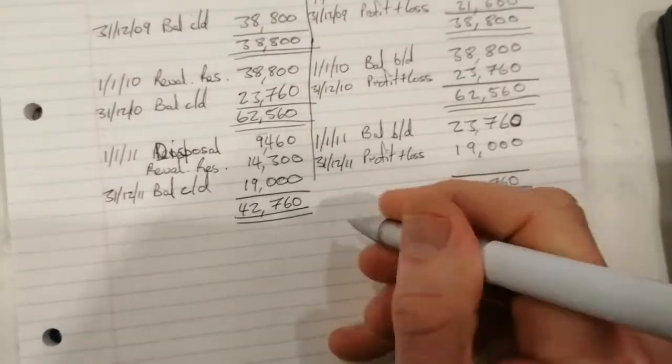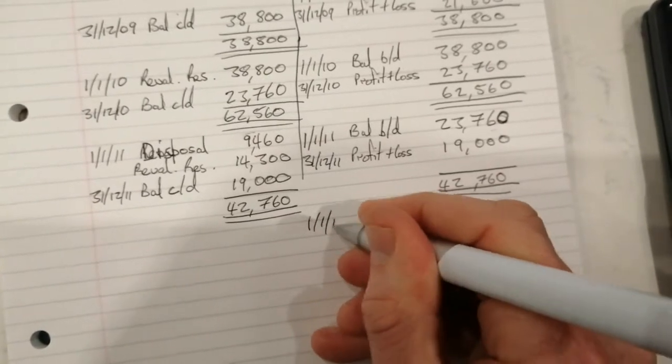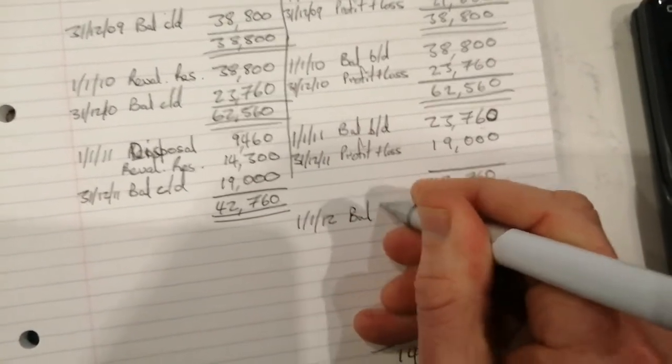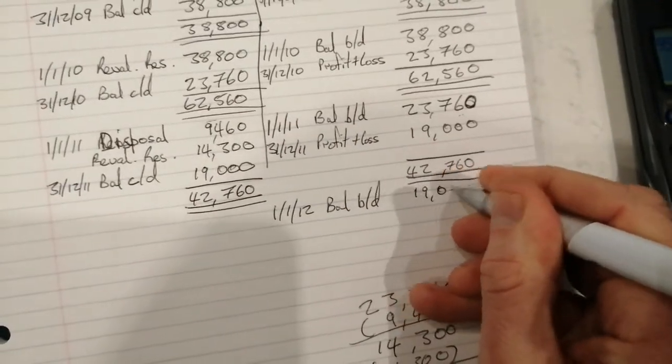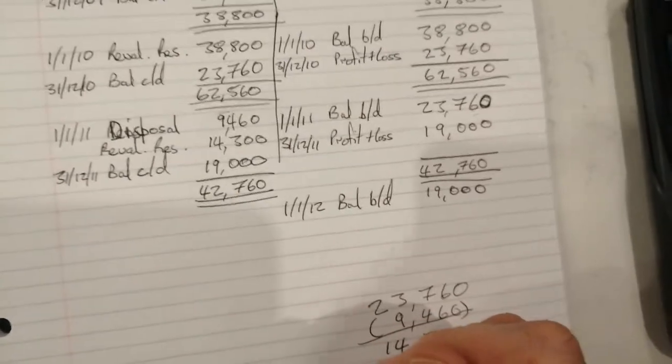And then just the last thing to do, first of the first 12, balance brought down, whatever the balance up here was, 19,000. That's your aggregate depreciation at the start of 2012.